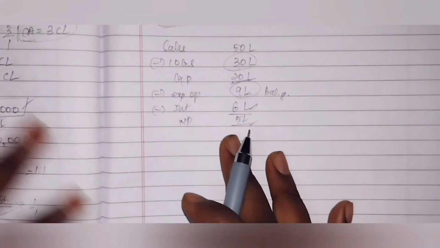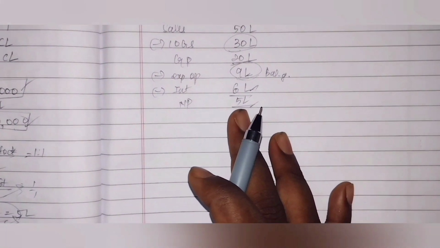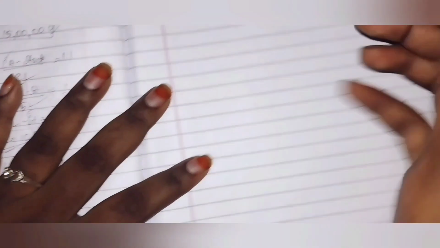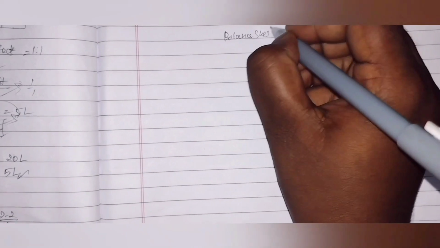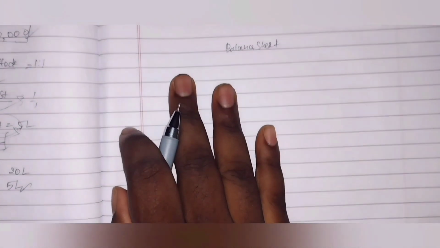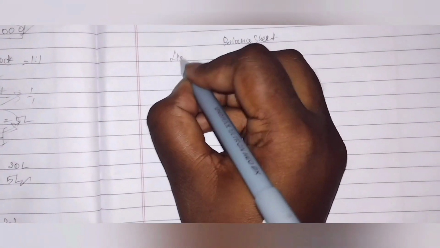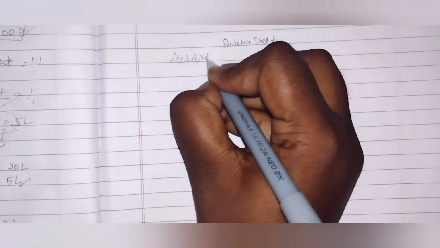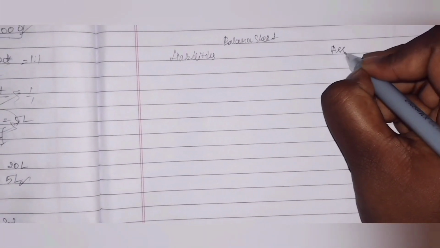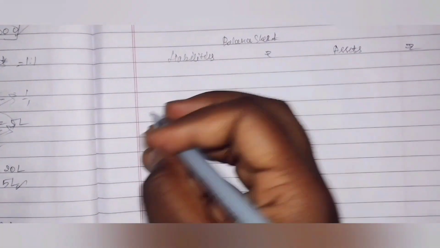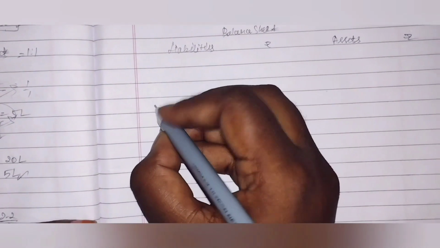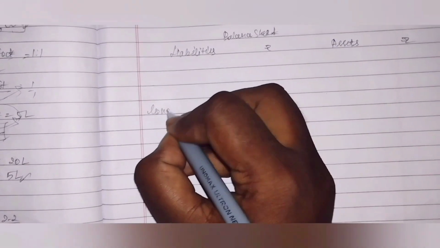With the help of the workings, now we have to prepare the balance sheet. Balance sheet: liabilities and assets. In liabilities, we have found out the long-term loan amount.